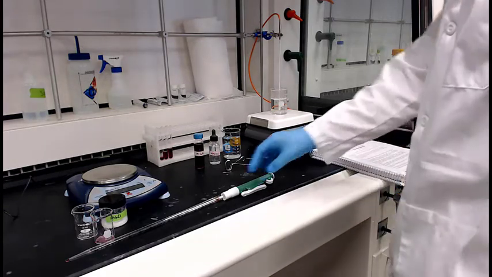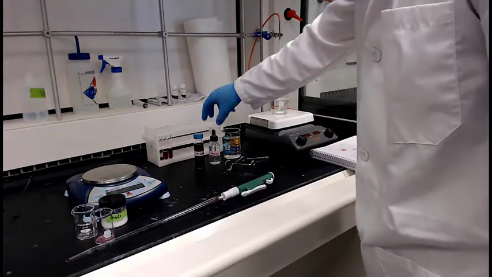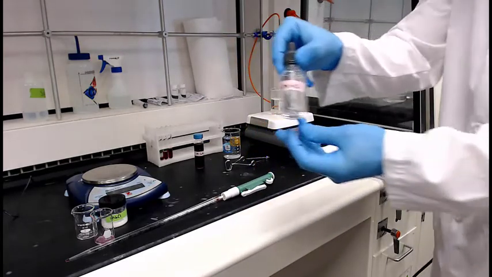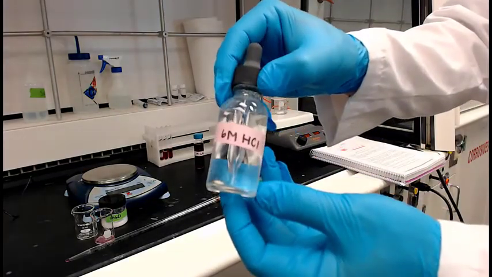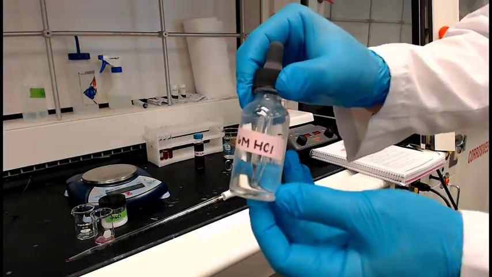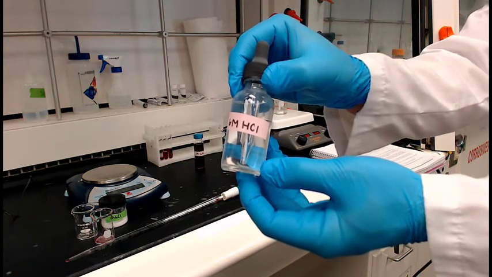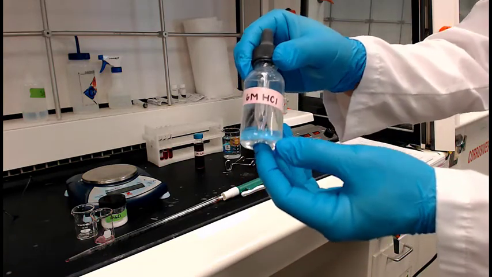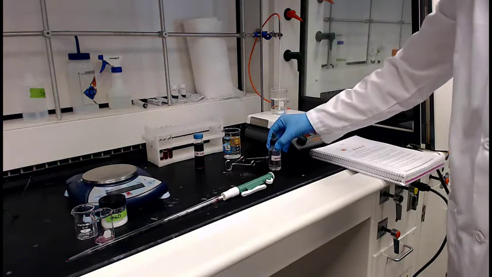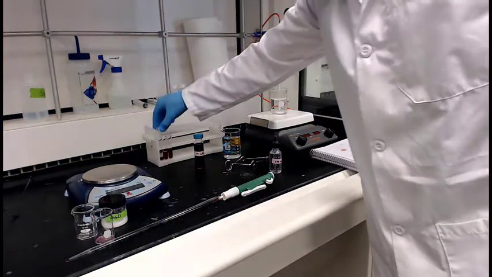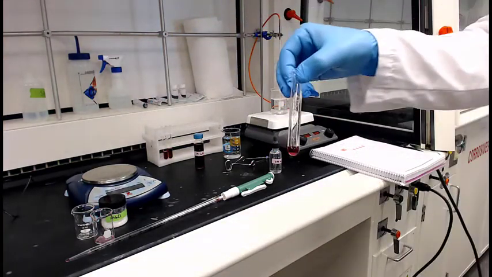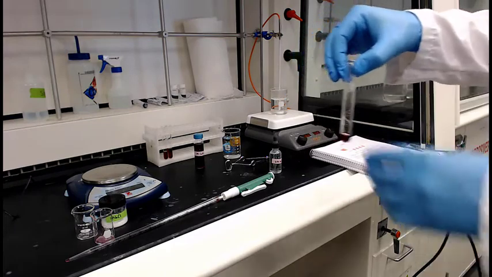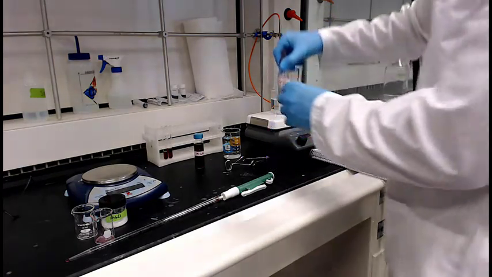So the reason we have gloves, the reason we're in the hood, is we're actually going to use concentrated hydrochloric acid. And that's actually supposed to go into tube 1.